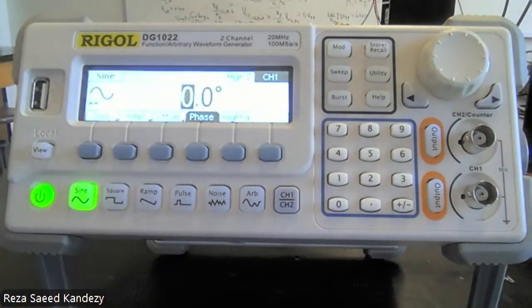The sweep option basically sweeps the frequency from a start to a stop value over a specific time that you set. So you set the start and stop values, and the time that it would take for the sweep to go from the start to stop.